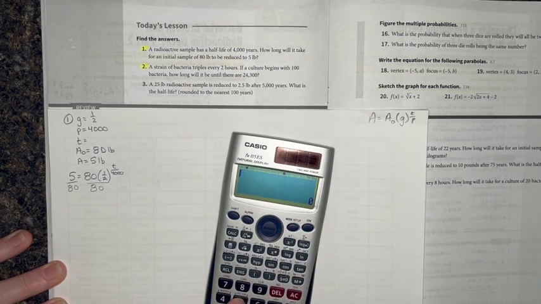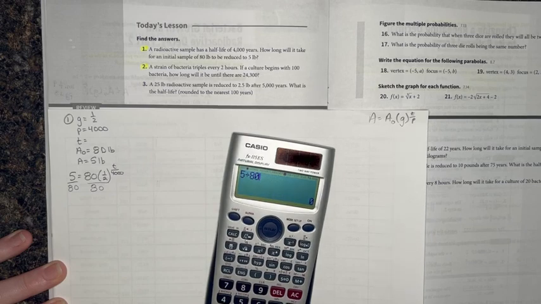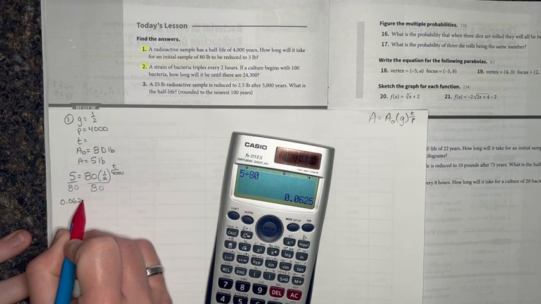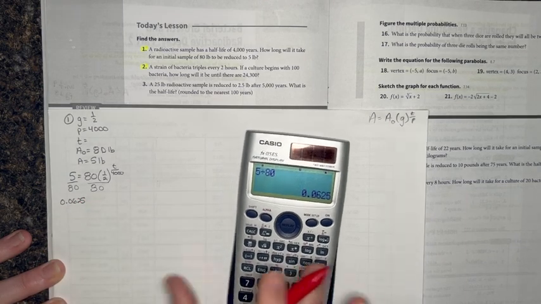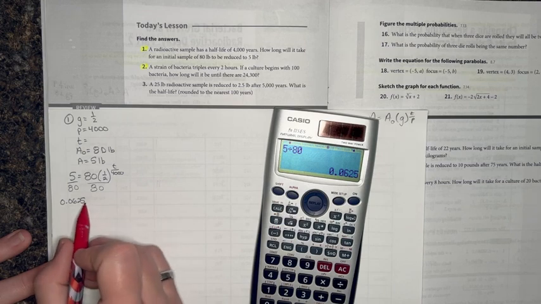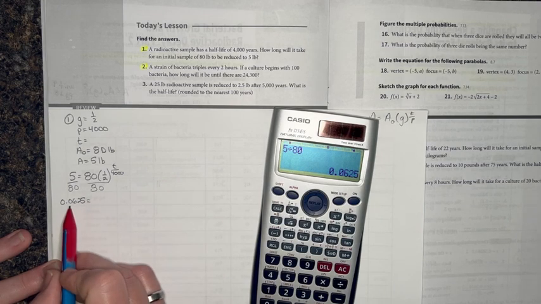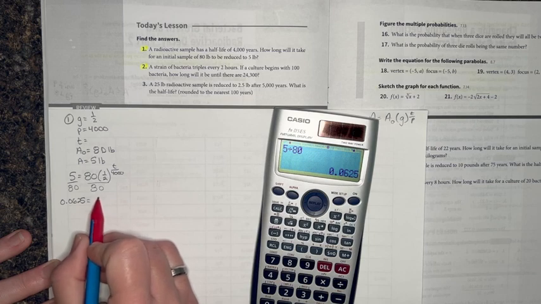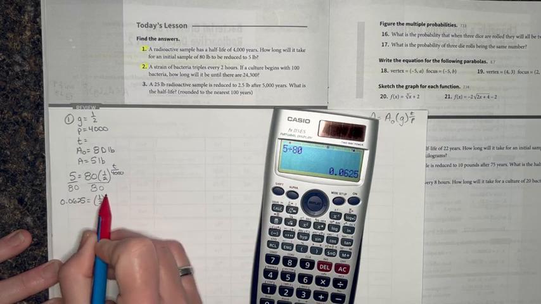5 divided by 80 is 0.0625. I'm not going to round as of yet because I want to keep my answers as pure as I can. So 0.0625 is equal to 1/2 raised to the power of t over 4,000.